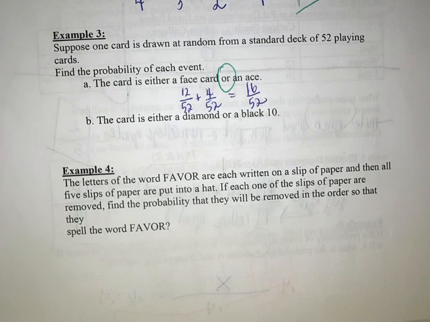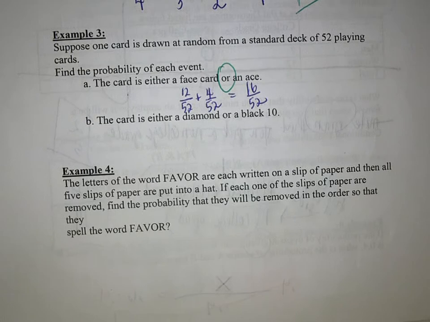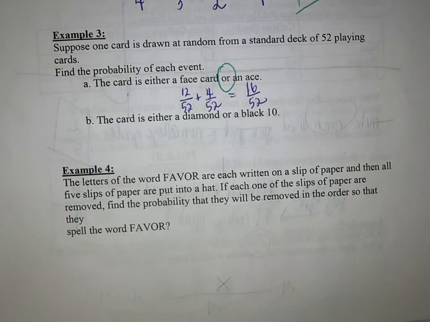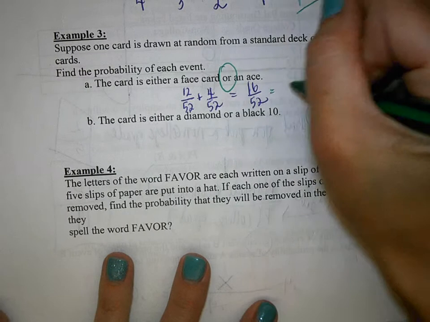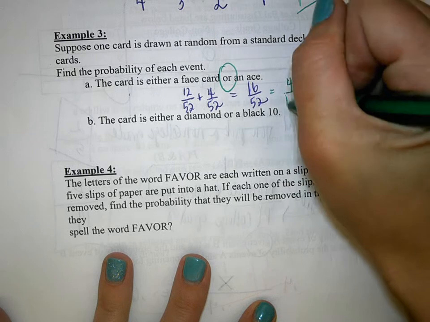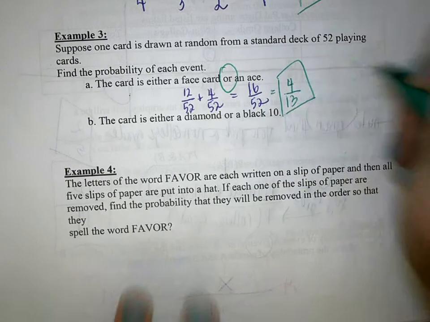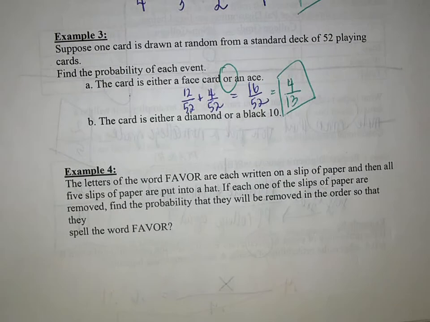And can that reduce? At least 2. 4 works. Okay, so we end up with 4 over 13. Okay, I'm going to give you about 15-20 seconds for B.